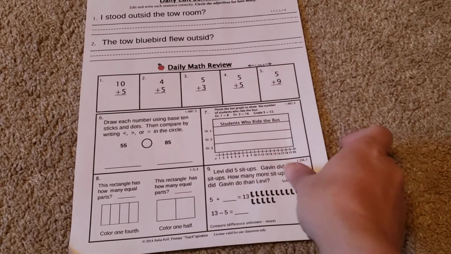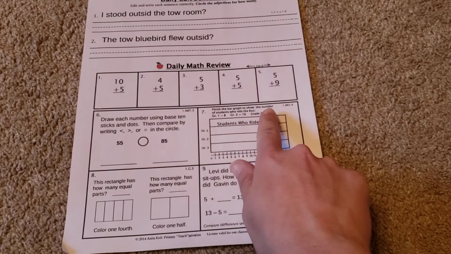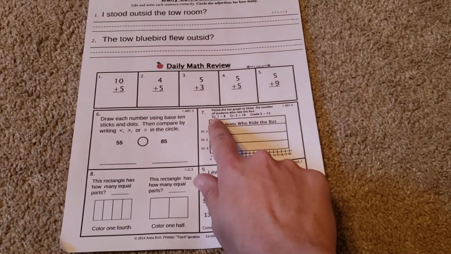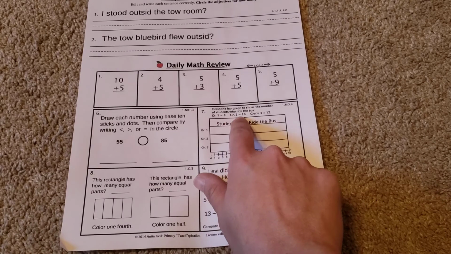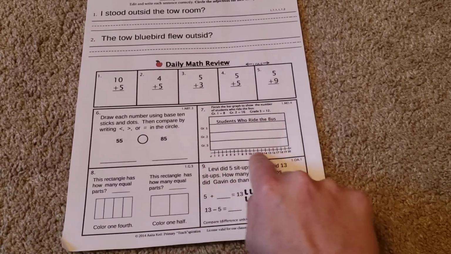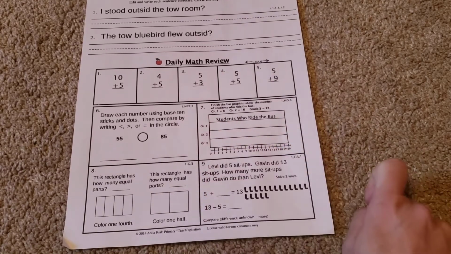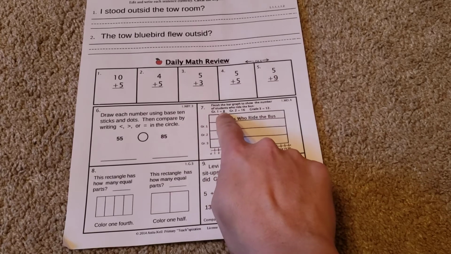Okay, number 7 says to finish the bar graph to show the number of students who ride the bus. So they're telling us that grade 1, there's 8 of them. Grade 2, 16. Grade 3, there's 12. So you have all the numbers down here, 1 through 20. And then you have grade 1, grade 2, grade 3. So we know that grade 1, there's 8 kids.